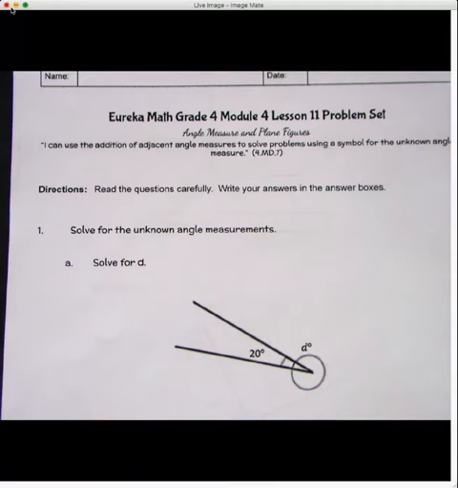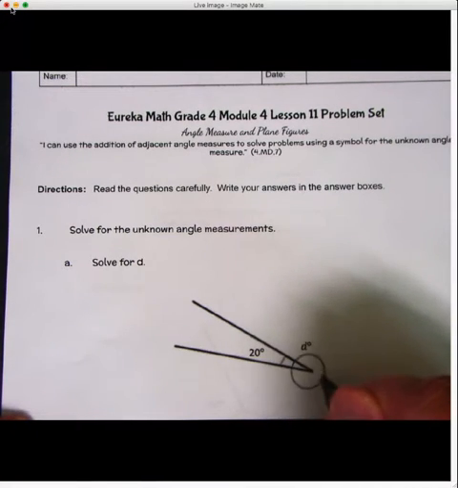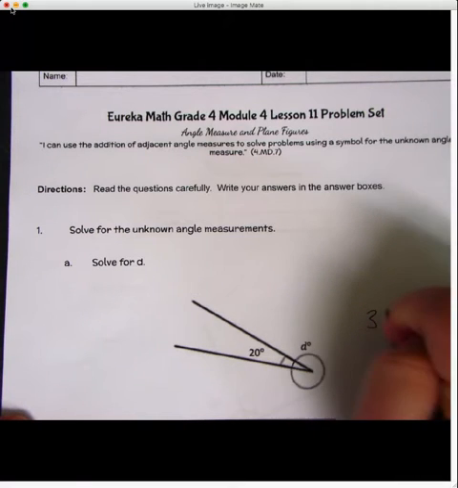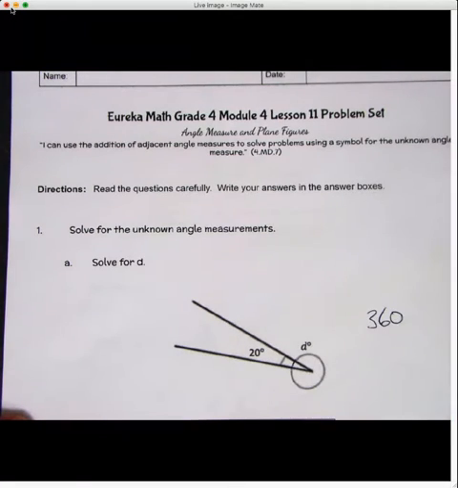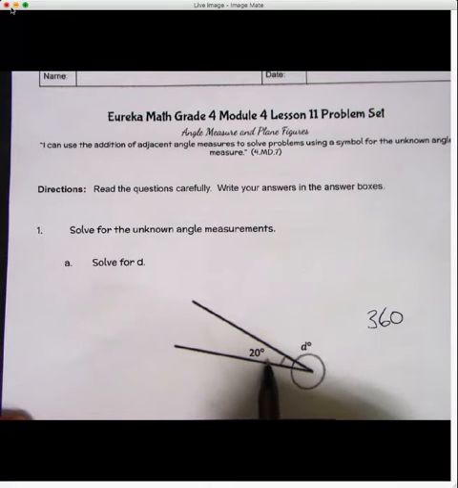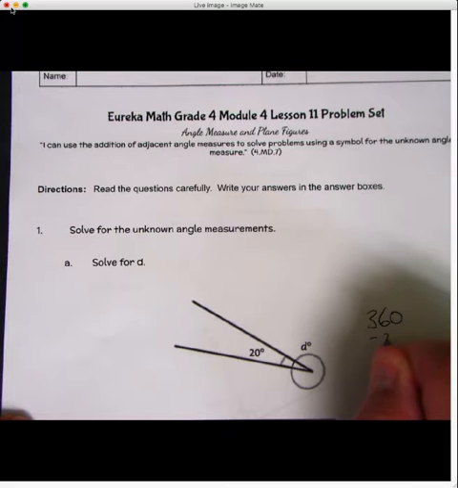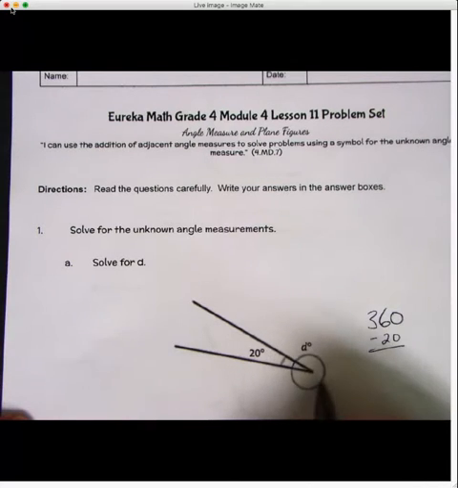And how many degrees is a circle? We should know that now. The total all the way around a circle is 360 degrees. We've learned that. This angle is just part of that 360 degrees. This angle is 20 degrees. So if I take that 20 degrees away from the whole circle, that's going to tell me how big this angle, angle D, is.